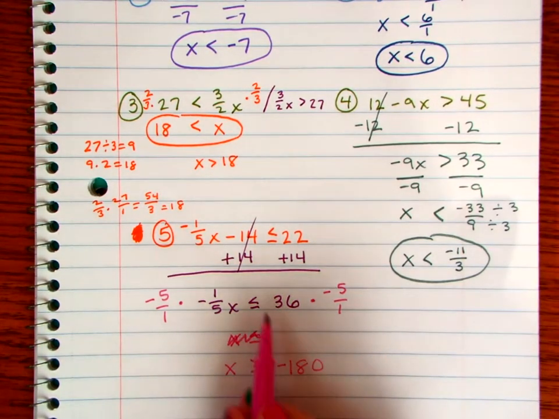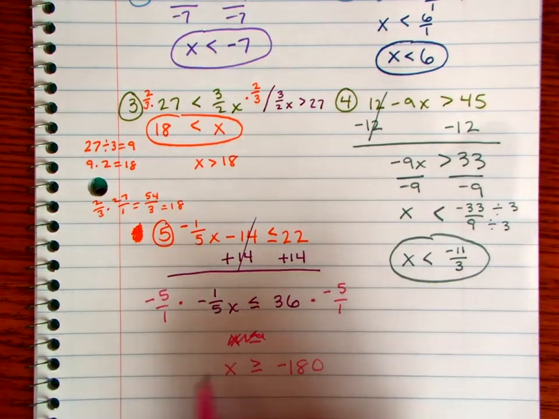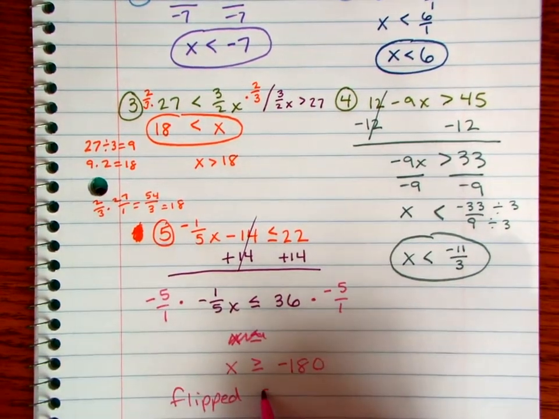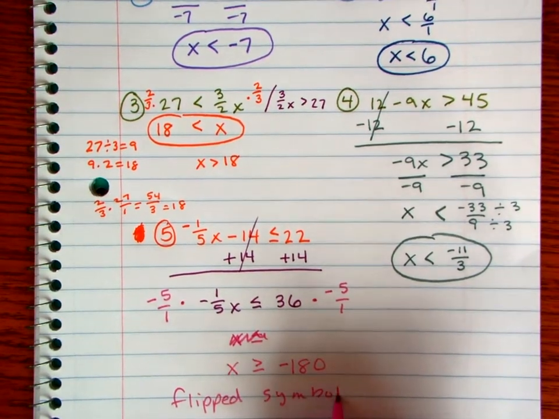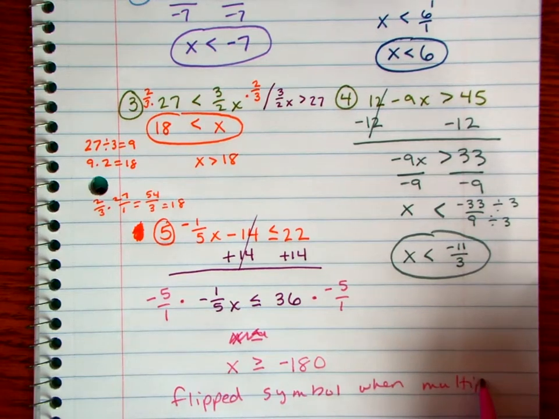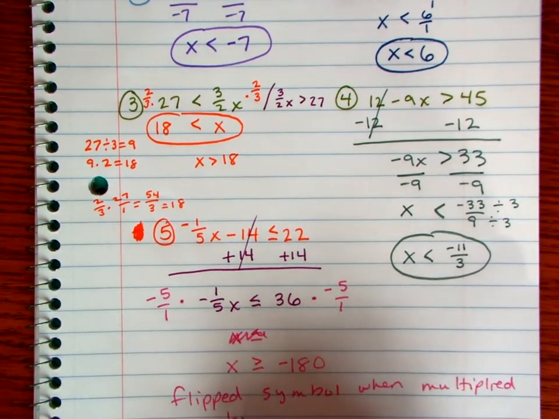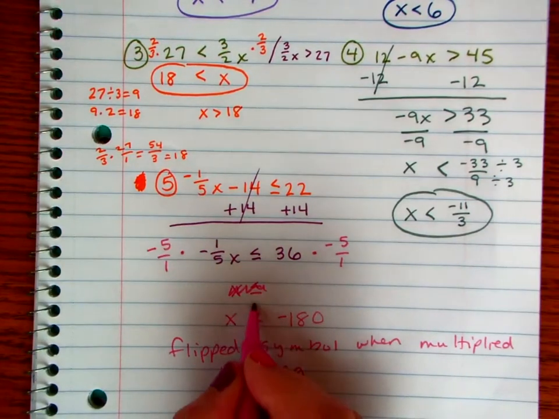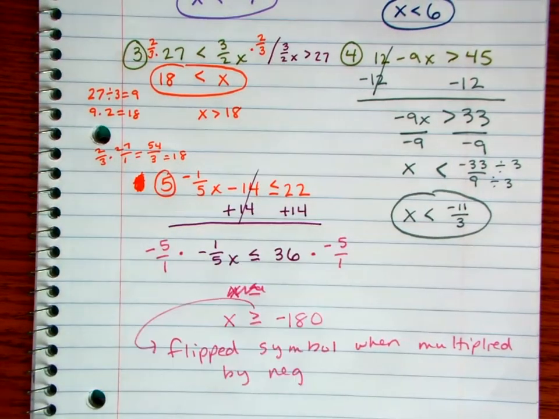So in this case, we flipped the symbol once we multiplied by a negative. So don't forget, when you multiply or divide by a negative, you flip the symbol.